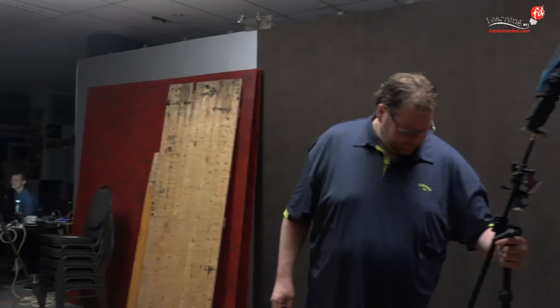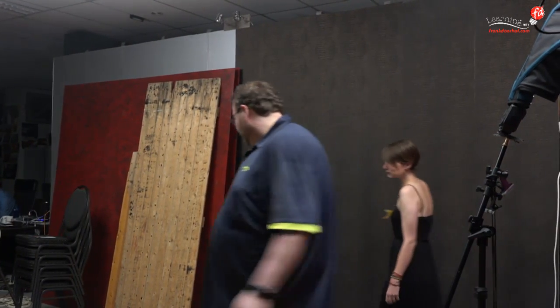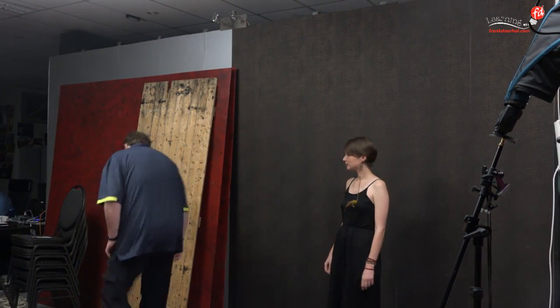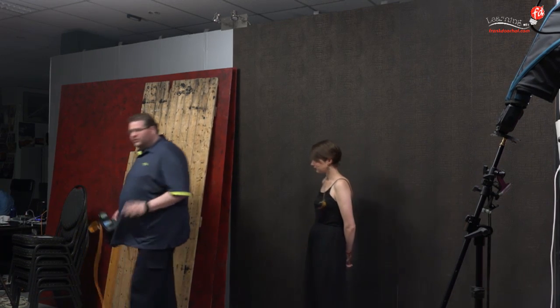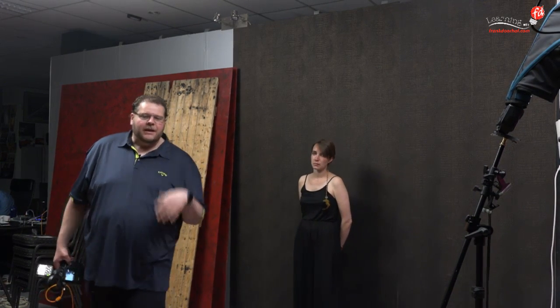Hello, Esther. Let me see where my camera is. My camera is here. Now, I'm not going to shoot ETTL. I'm not going to meter. Now, why am I not going to meter? Very simple. I don't know where the light is going to hit her. And if you want to meter, you have to have a certain focus point where to aim the meter, right?